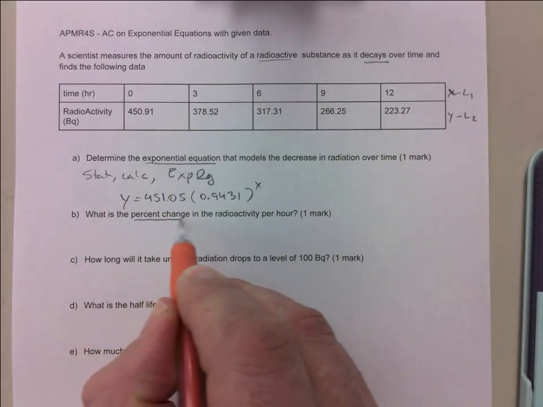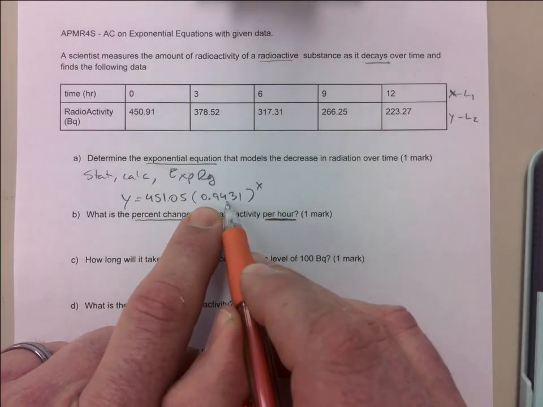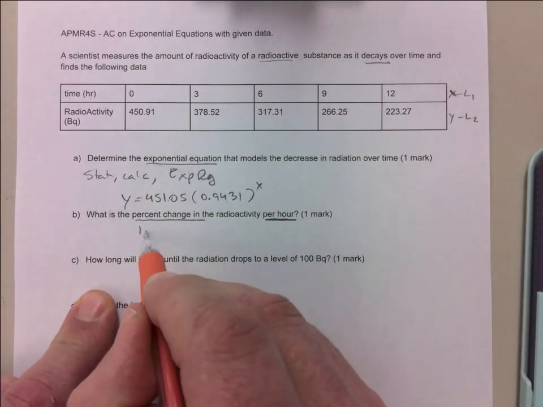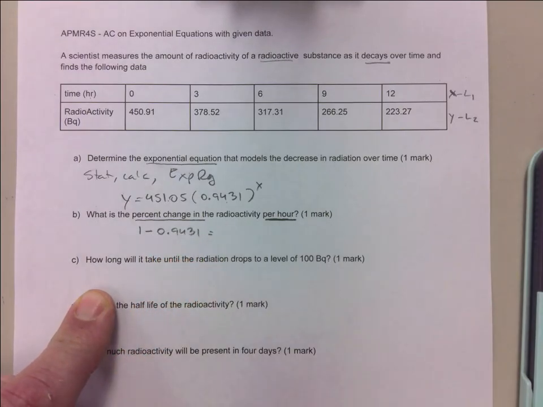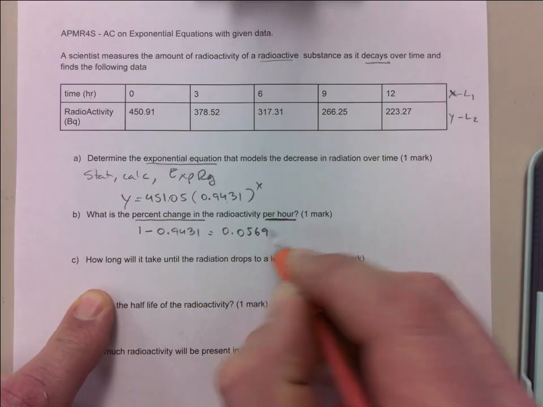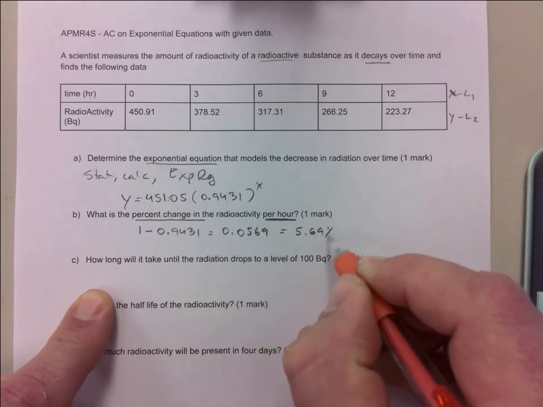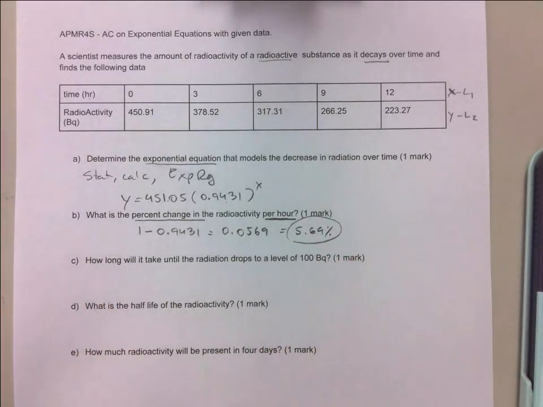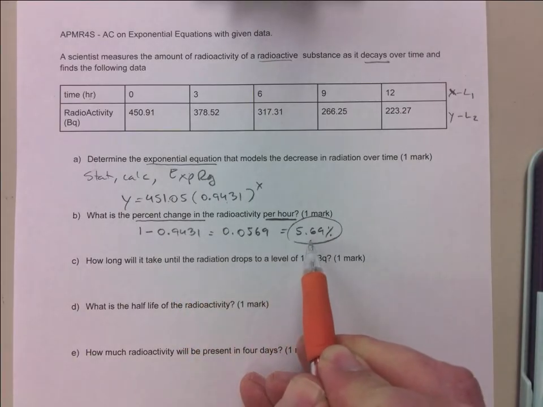What is the percent change per hour? You take it from here. So you go 1 minus 0.9431. That is 0.0569. That would be 5.69%. That is for me. If you went 0.94, then yours is just 6%, right?